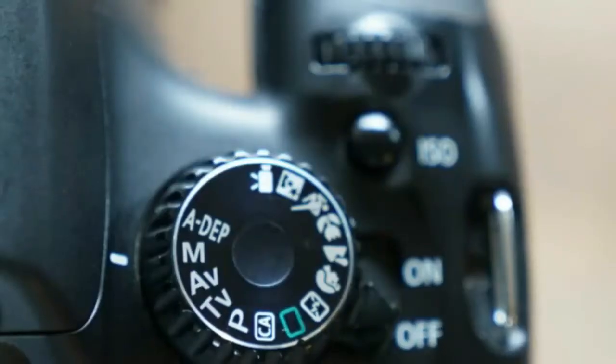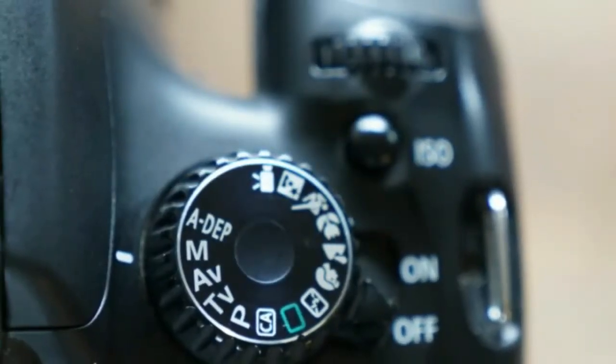And then there's M. This is your full manual mode. So the M is where you're going to yourself decide what you want for your shutter, what you want for your aperture, and what you want for your ISO. This is where you're in full control of that camera and you're telling it what to do rather than it telling you what to do.